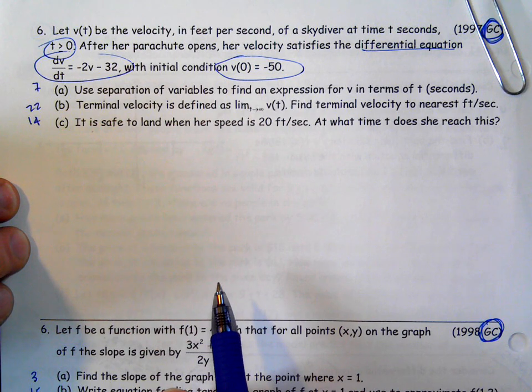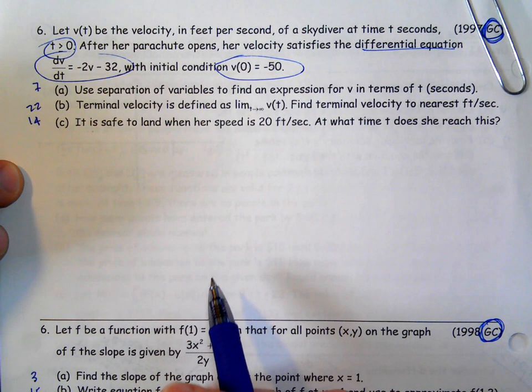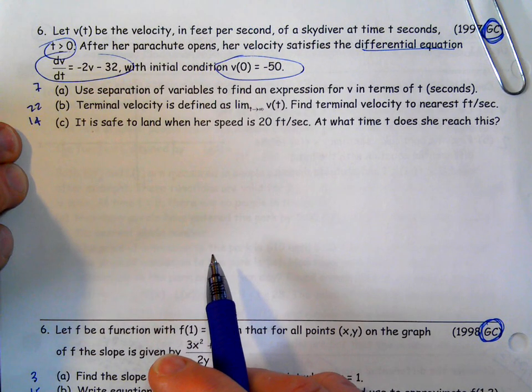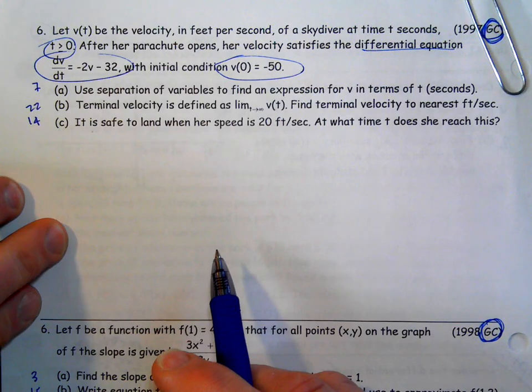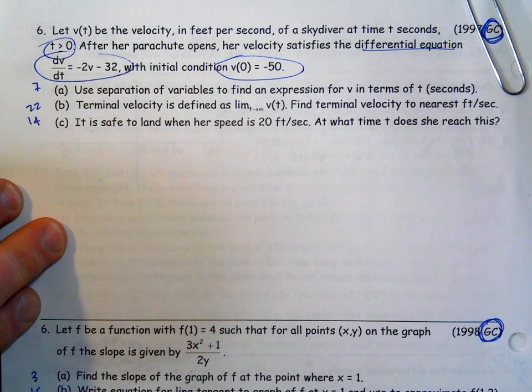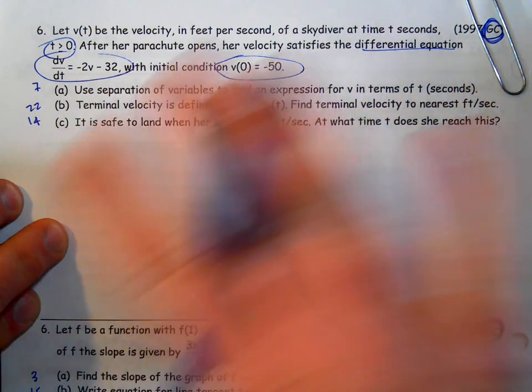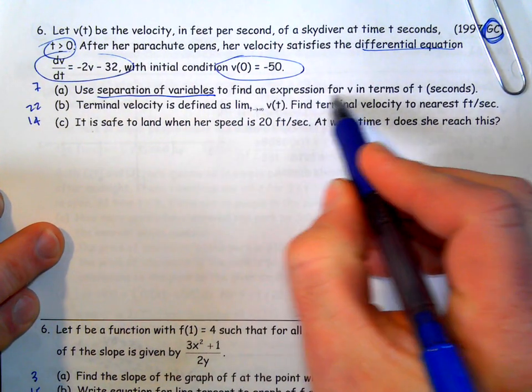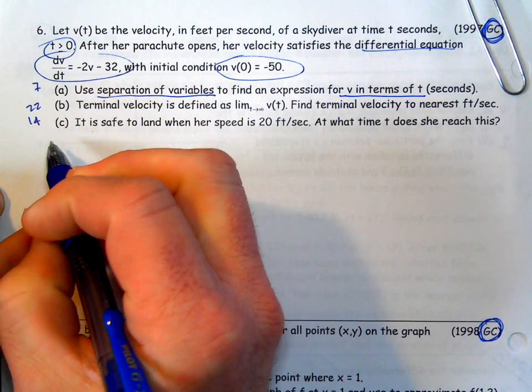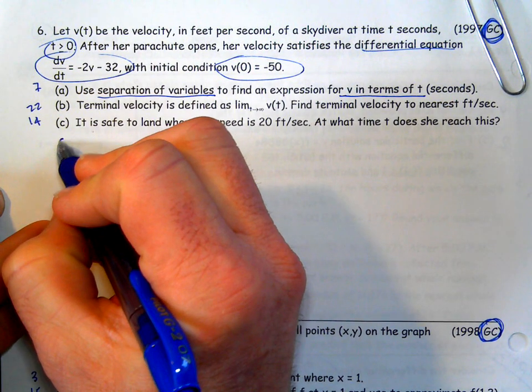So this kind of sounds like a motion problem, right? One-dimensional motion, rectilinear motion, vertical up and down, with potentially gravity, but there's also drag. But we're not going to assume that. I think we're going to have to use this. Use separation of variables to find an expression for v in terms of t. So part A is saying solve the differential equation.